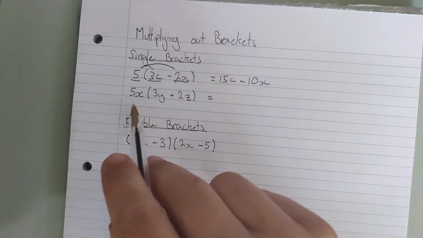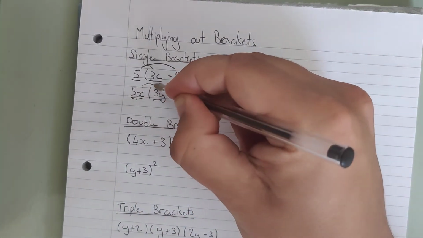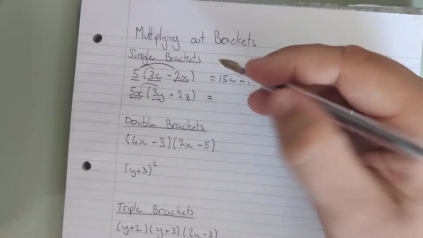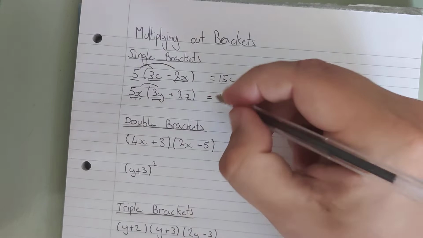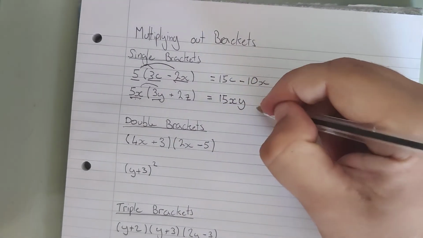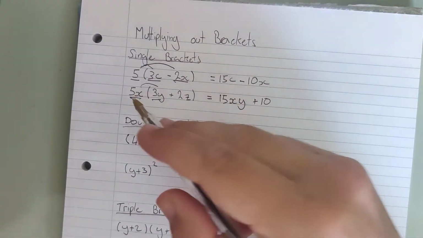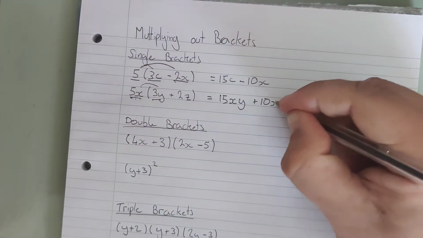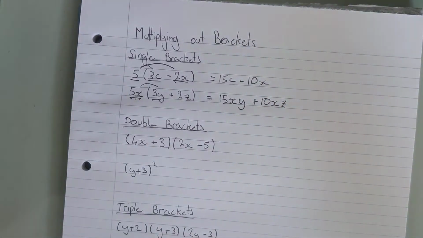Same again here, 5x multiplies 3y, 5 and 3 is 15. X and y are different, so you just write it out like that, plus 5 and 2 is 10, and then xz, or zx, depending on what you like.